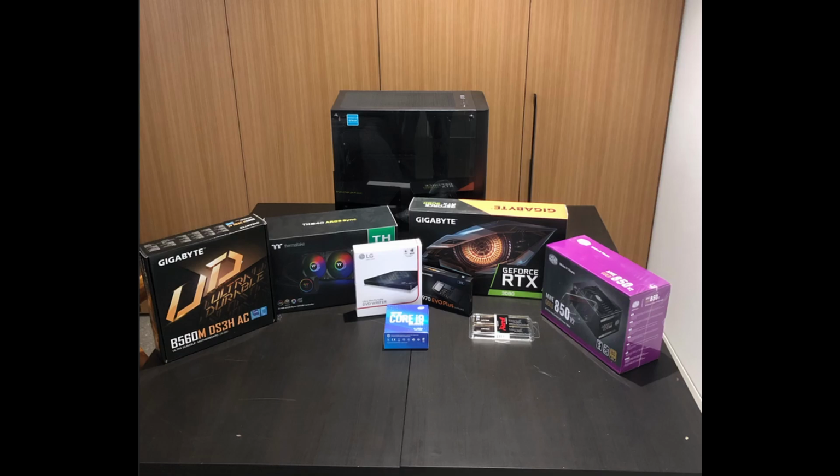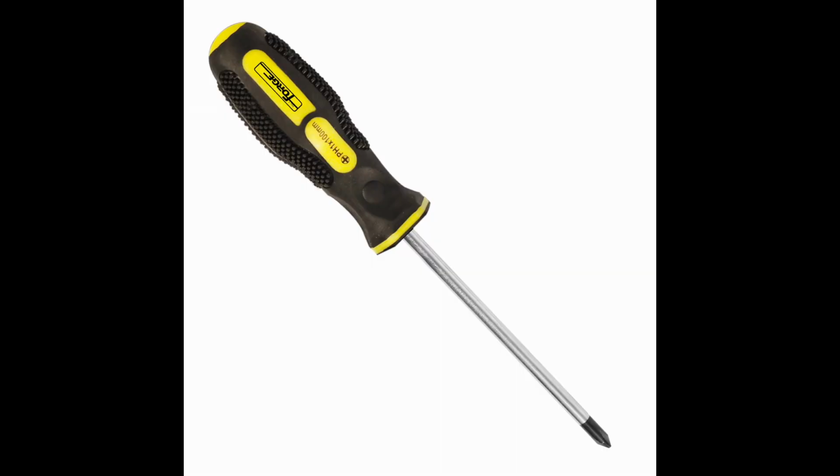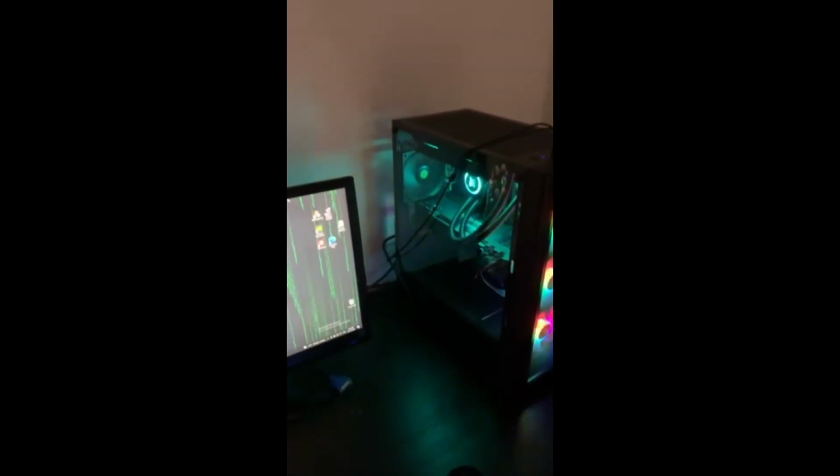In terms of tools, most commonly you will only need a Phillips head screwdriver. The first thing you want to understand when building a PC is that it's much easier if you complete as much as you can outside of the case before installing parts into the case.